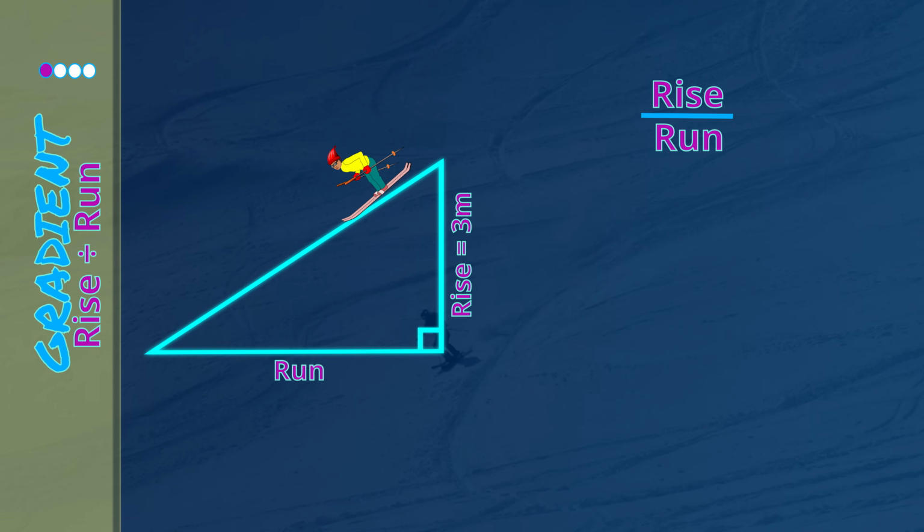If the rise going up is 3 metres and the run going across is 4 metres, then the gradient or slope is 3 divided by 4, which is 3/4. We can also change this to a decimal of 0.75.